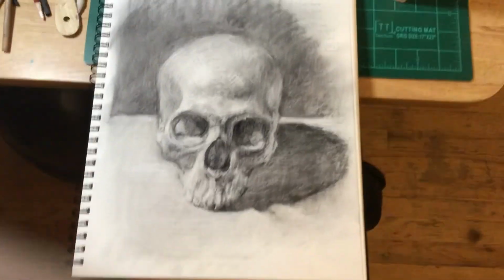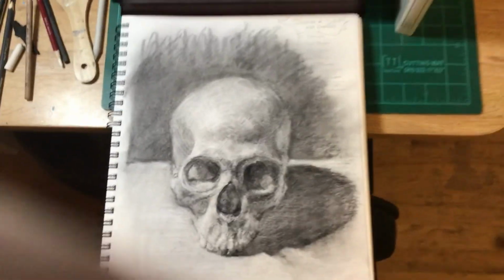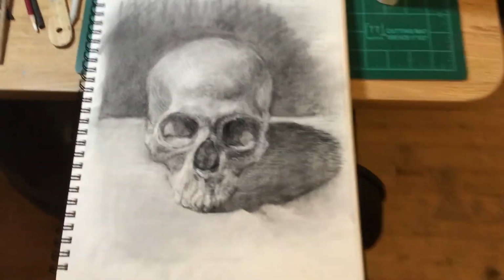Anyway, so there you go. It's all right. It's still a bit washed out. But that gives you an idea of what we're up to.